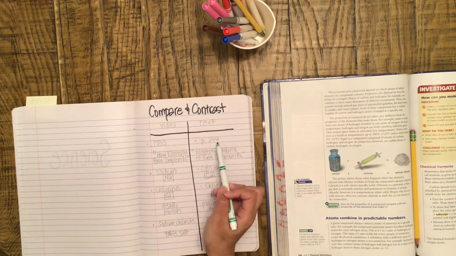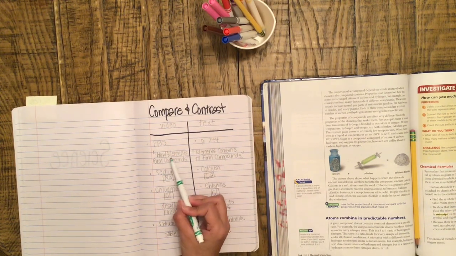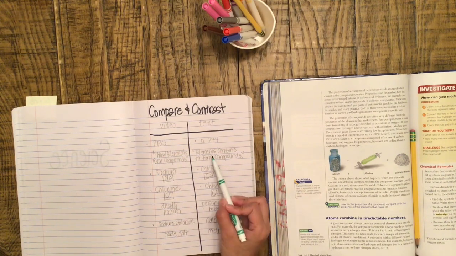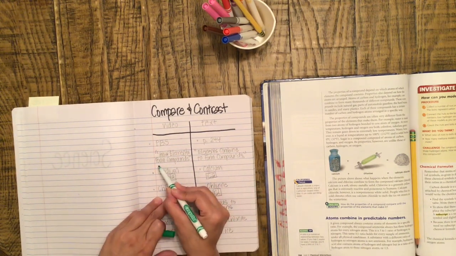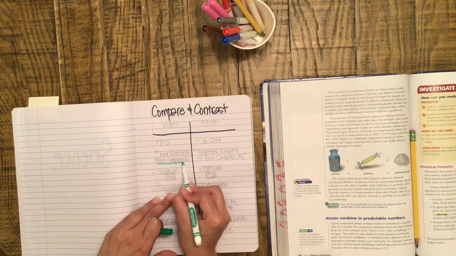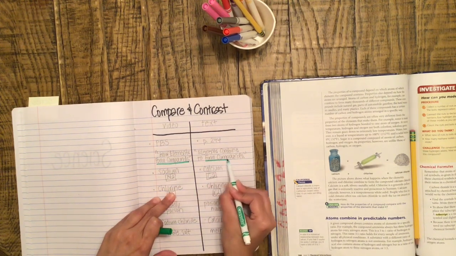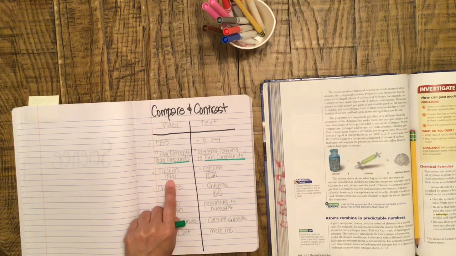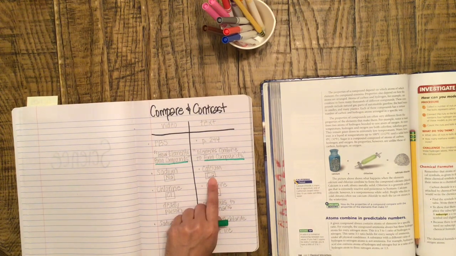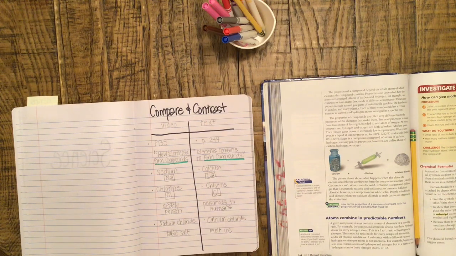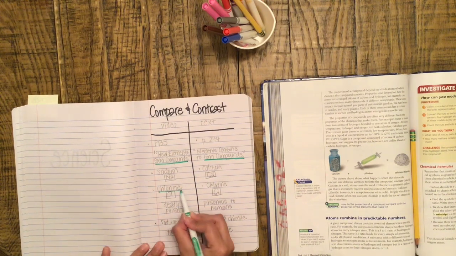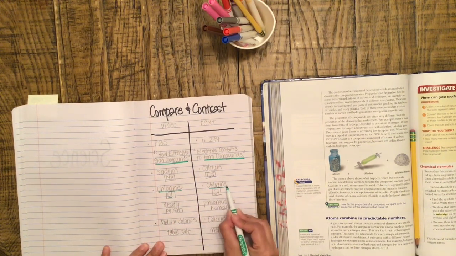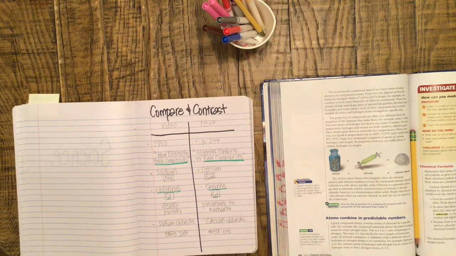One was a video, one is text. That's not the same. How elements form compounds. Elements combine to form compounds. For both of these activities, we are talking about forming compounds. One element was sodium here, the other element was calcium. That's not the same. However, chlorine, which is Cl, is the same in both of our sources.